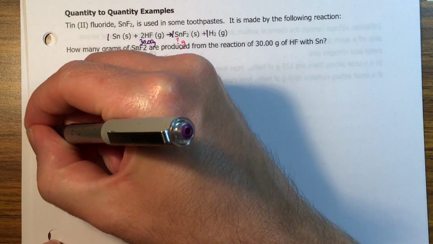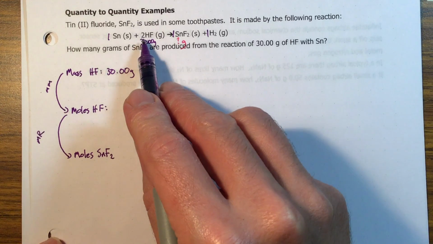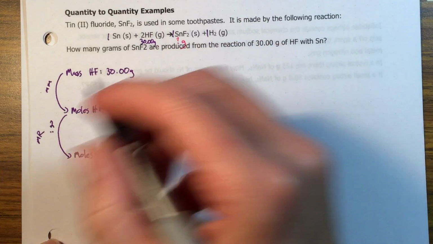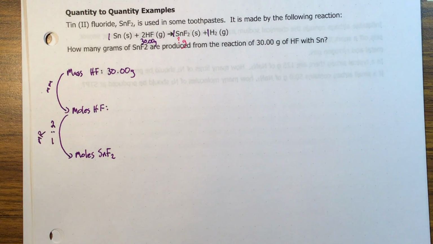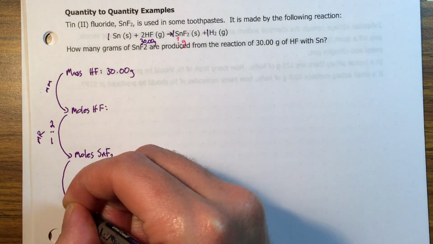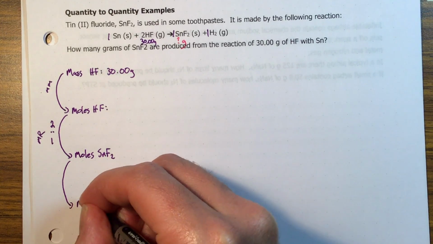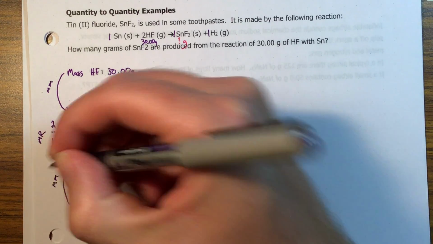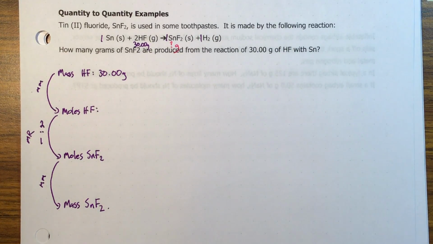This is our molar ratio. Our molar ratio is 2 moles of HF for every 1 mole of SnF2. That's our molar ratio. It's 2 to 1. Then we can go from our moles of SnF2 to our mass of SnF2, again using our molar mass. There's our map. We're going to do those 3 steps. Then I like to do the math right by the steps.